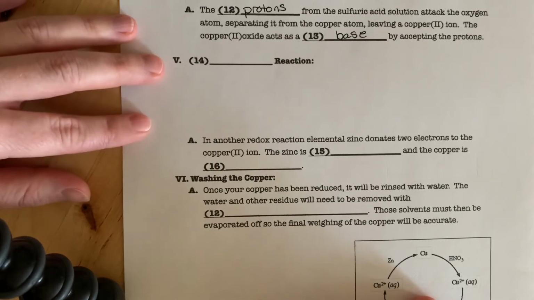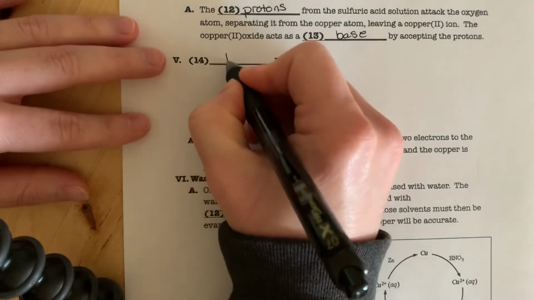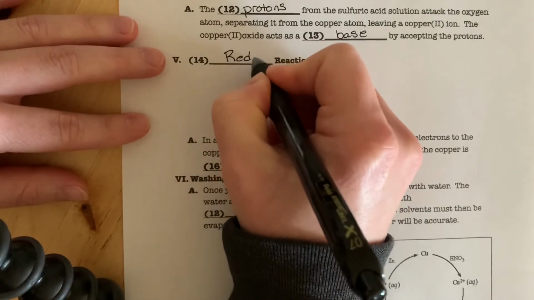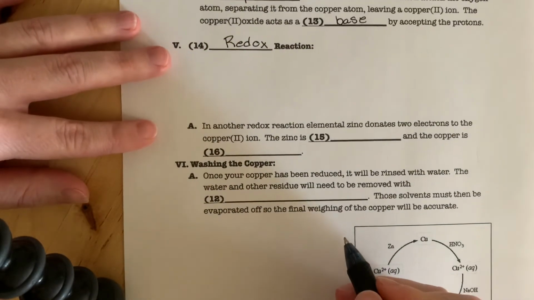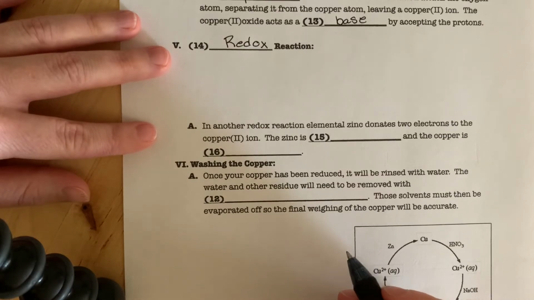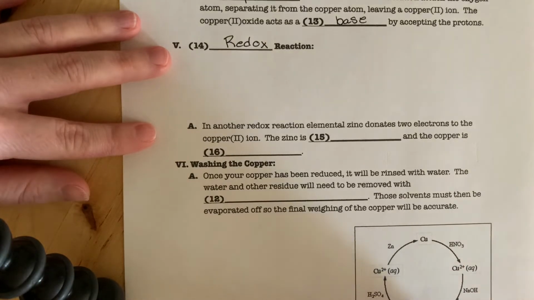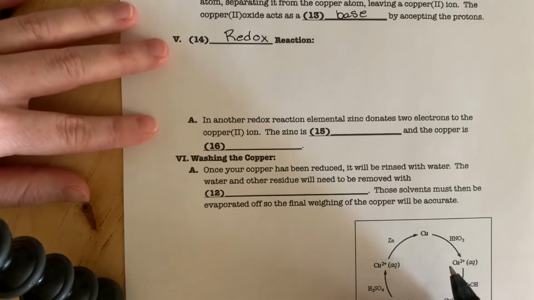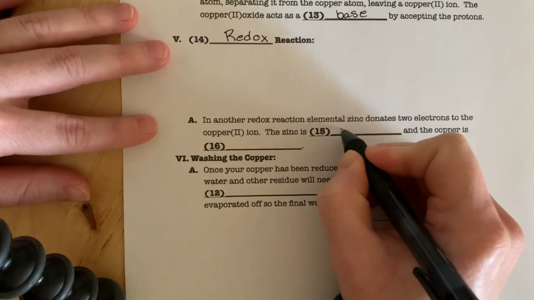So our final reaction, we're actually doing 2 reactions, and they're both redox reactions. Okay, so in this case, we're adding a bunch of elemental zinc, and that is in its 0 oxidation state, as all elements are. And it is going to donate some electrons to the copper 2 plus in solution and become oxidized.